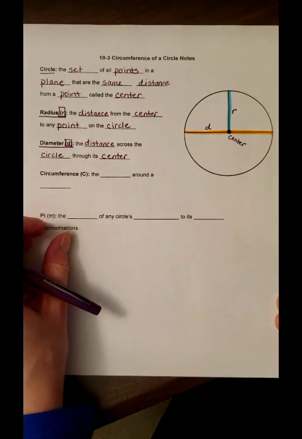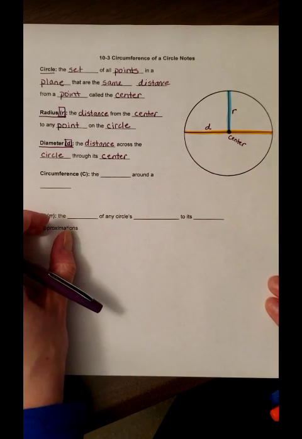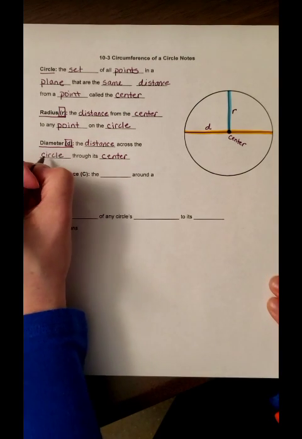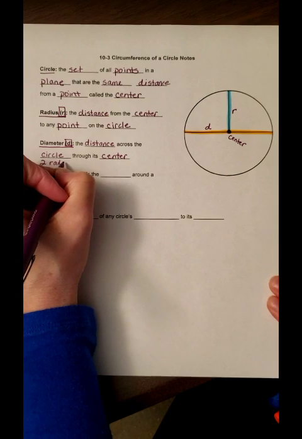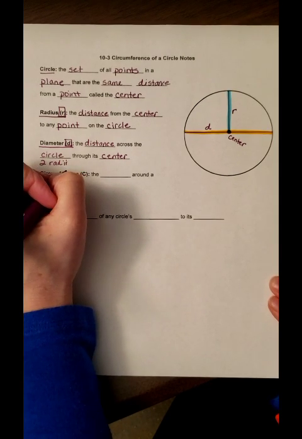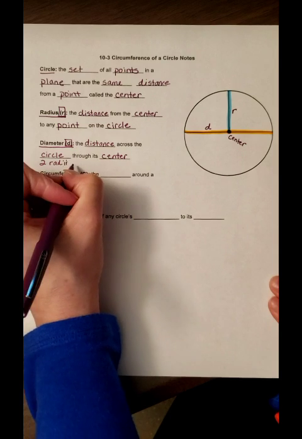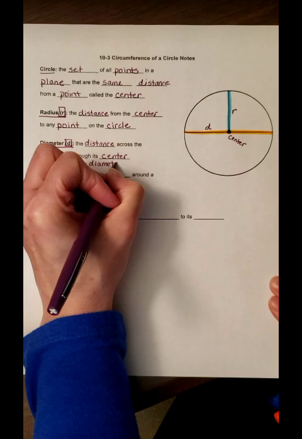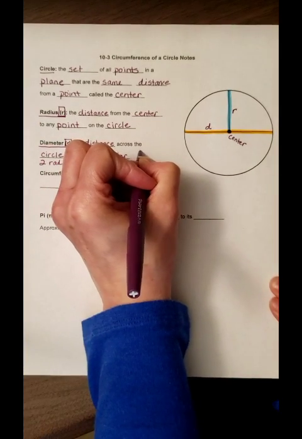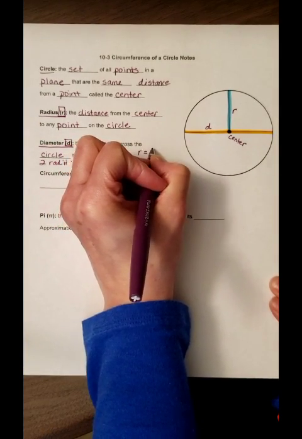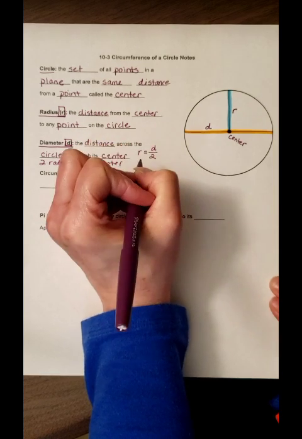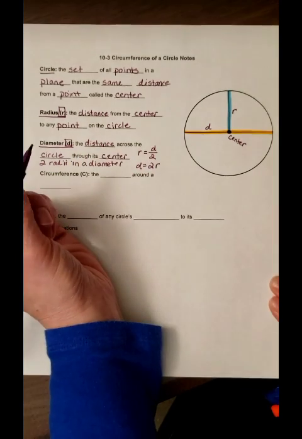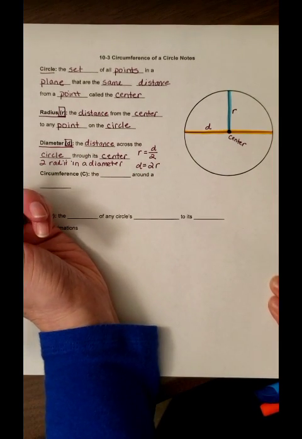So really, a diameter is 2 radii. That's the plural of radius. 2 radii put together. So there are 2 radii. You ever seen a word with 2 i's in it right together? There you go. 2 radii in a diameter. Or another way you can think about it is radius, or r, equals diameter divided by 2. And diameter equals 2 times the radius. That's going to be important as you do some solving.